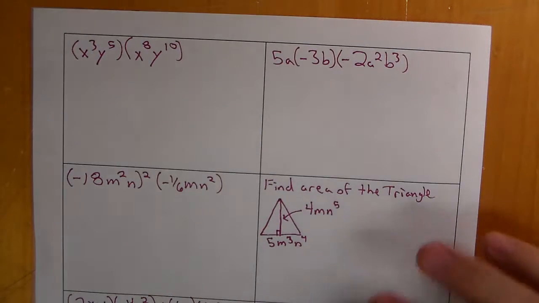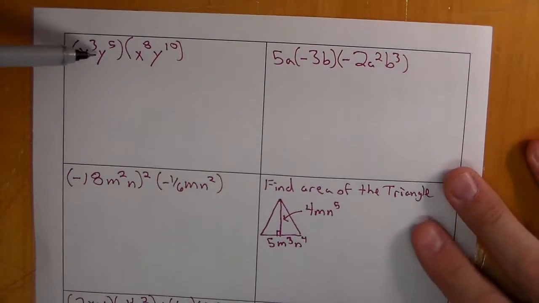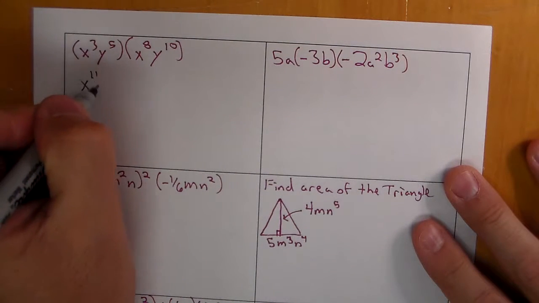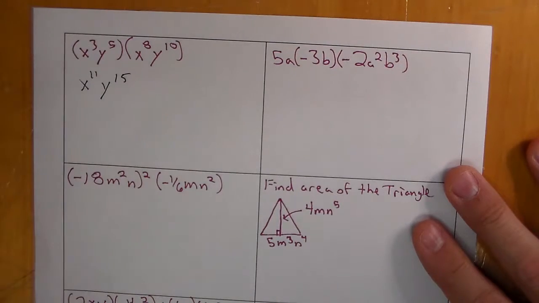So now for some more practice problems. Here I have x to the 3rd and y to the 5th, x to the 8th and y to the 10th. This one is just going to be a product rule. I have 11 x's and I have 15 y's, so it's x to the 11th, y to the 15th.